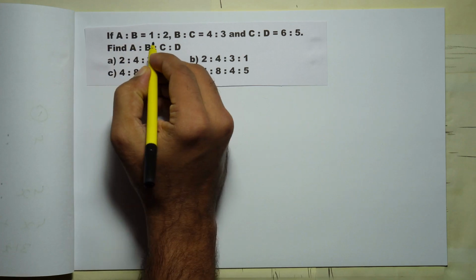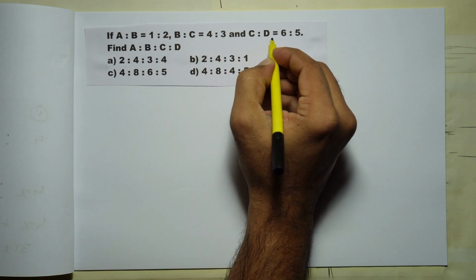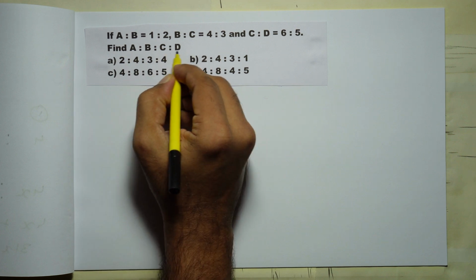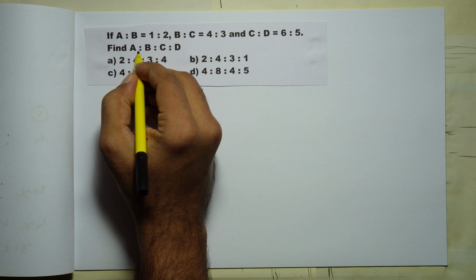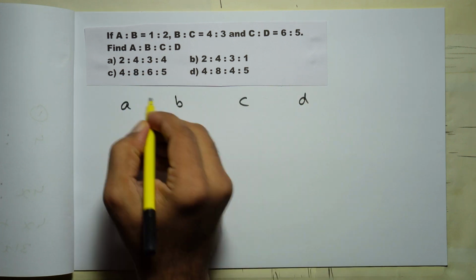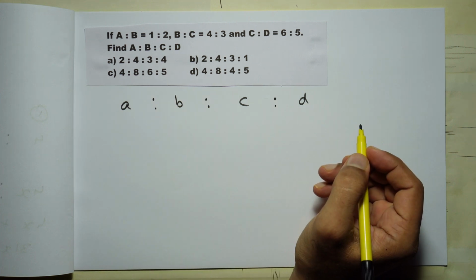If A is to B is 1 is to 2, B is to C is 4 is to 3, and C is to D is 6 is to 5. Find A is to B is to C is to D. So we must find the combined ratio. So you have 4 numbers A, B, C, D. Now A is to B is to C is to D, that is what we need to find out.